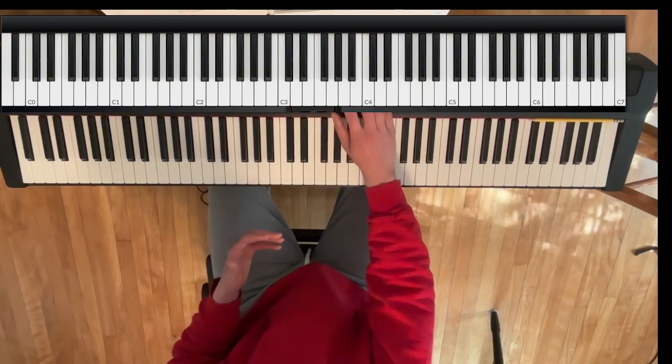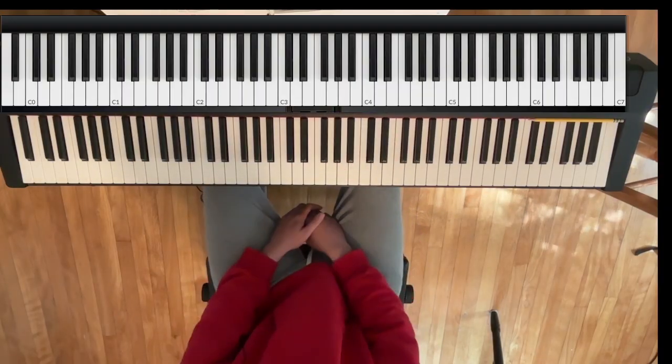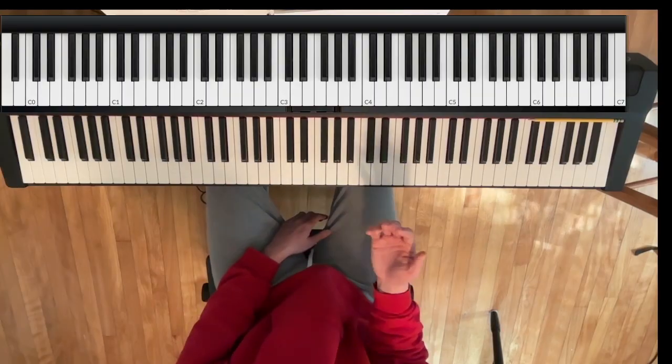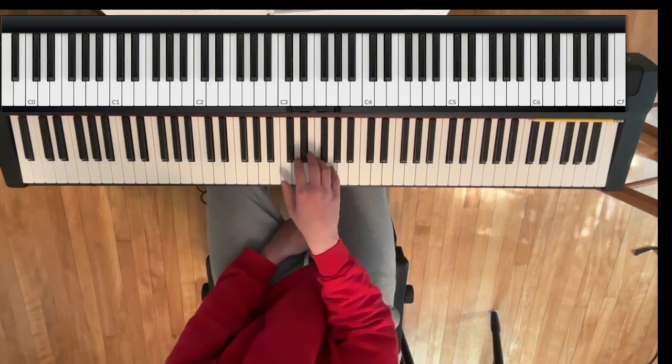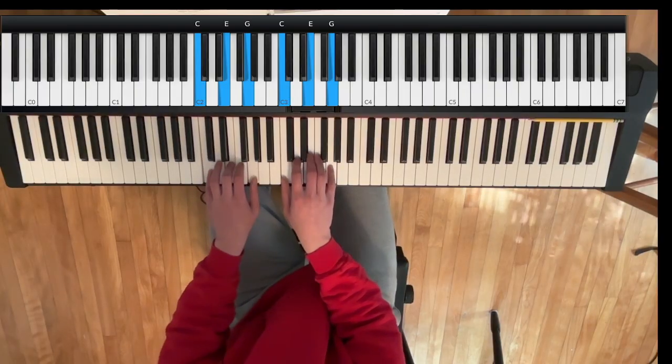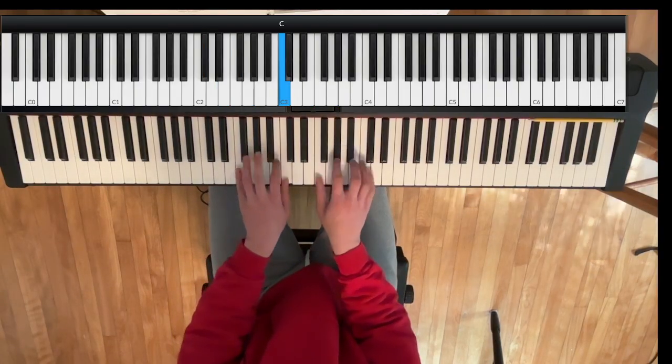So I talked about this in a previous video, but one way you can work on this is take a scale or take a key, so like C major, for example, start on your root position and go through all the inversions.